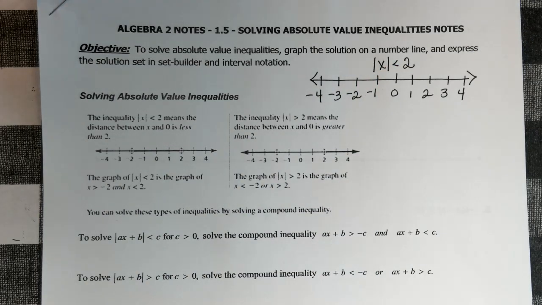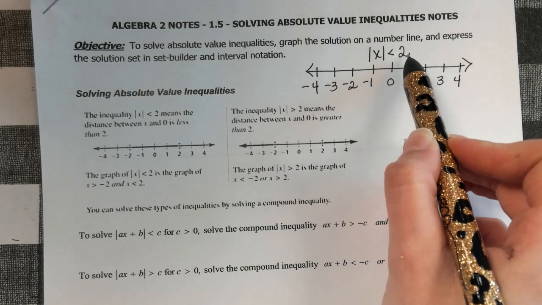I just said by definition the absolute value is the distance a number is from 0. So me saying the absolute value of x is less than 2, I'm wanting the distance a number is from 0 to be less than 2 units. That's what this inequality means.